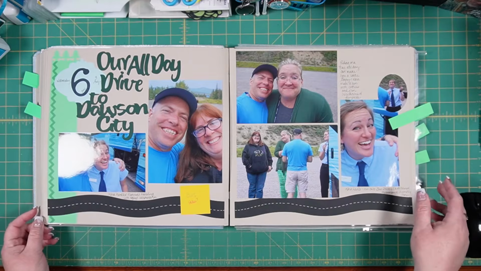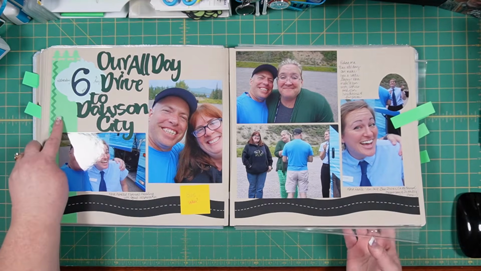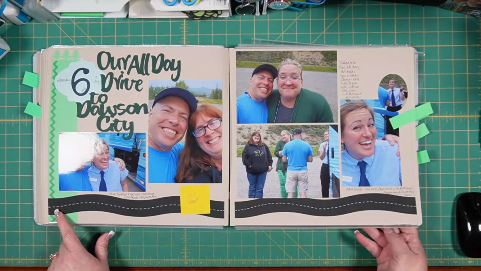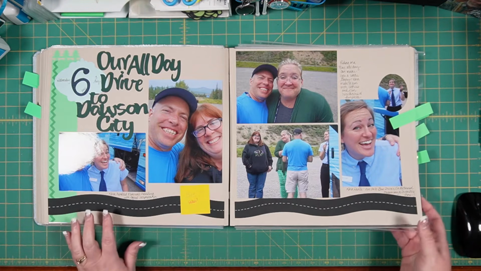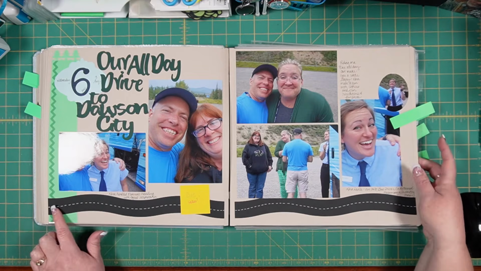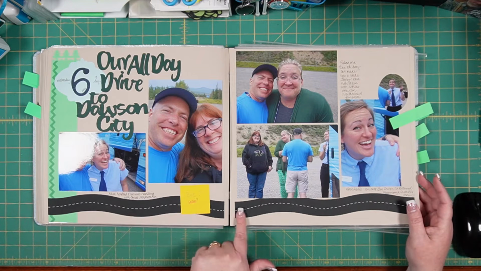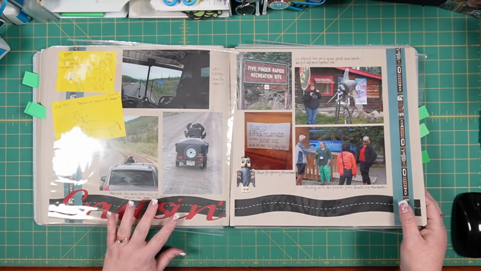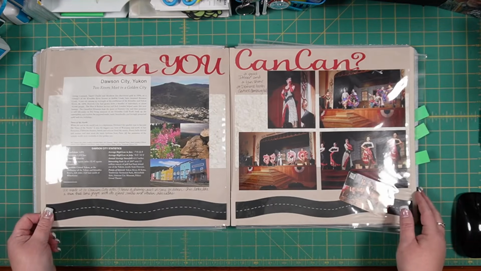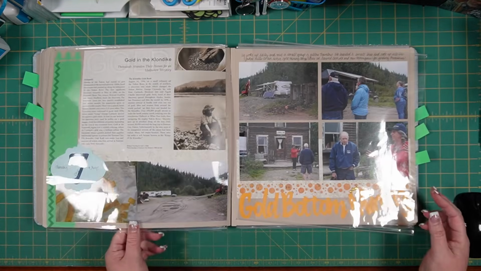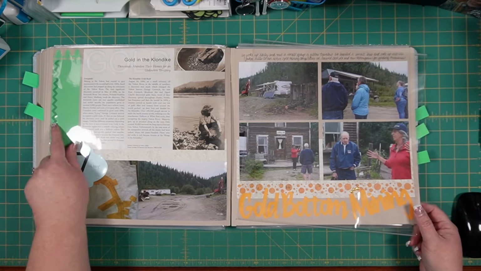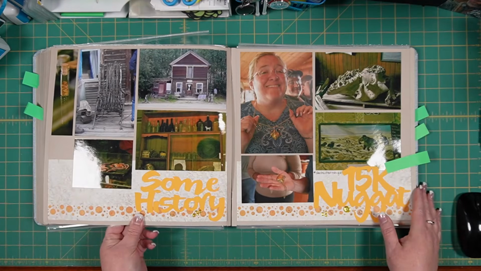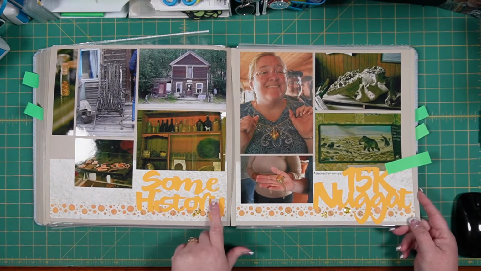Then when we got to Canada, we got off the train, still on land. We got off the train and we got onto a touring bus. This was our sweet tour guide. She was super fun. And so I have a road that kind of meanders along the bottom of the pages and continues while we were on the bus, and the different places that we went while we were on the bus. Now, new day, still on land, right? And we started looking into gold mining, so that's what this is here.